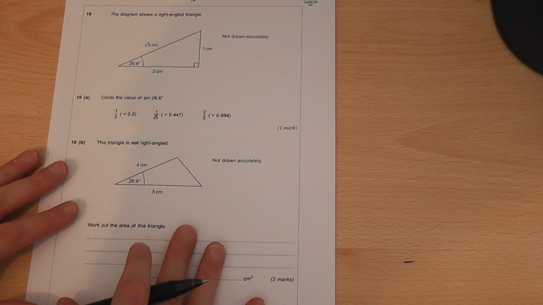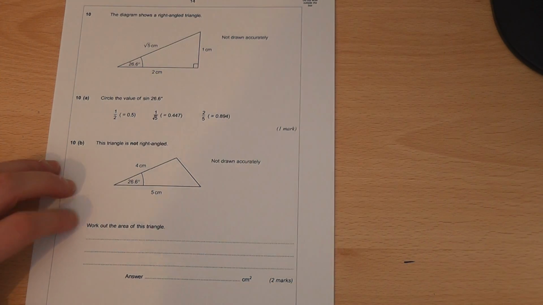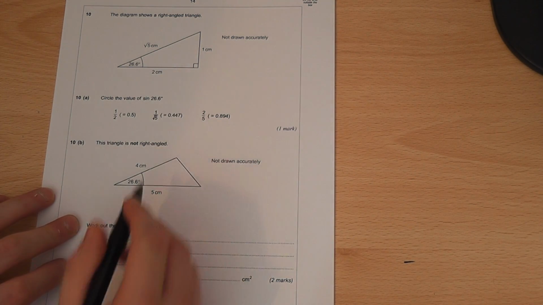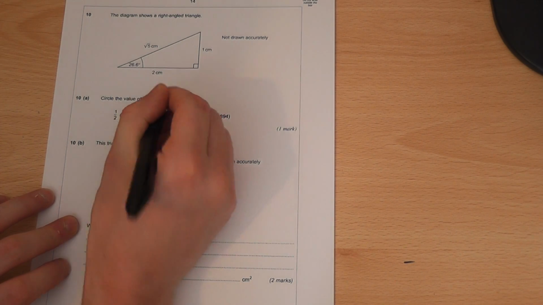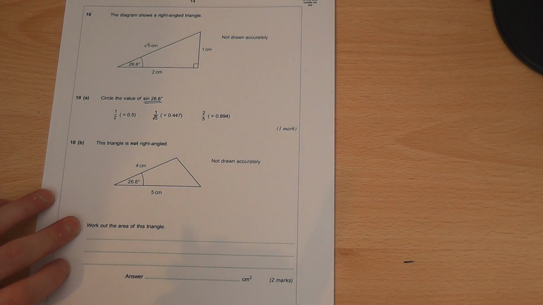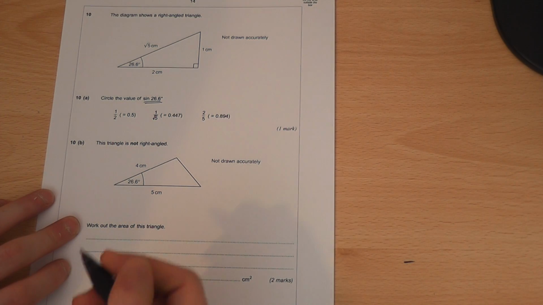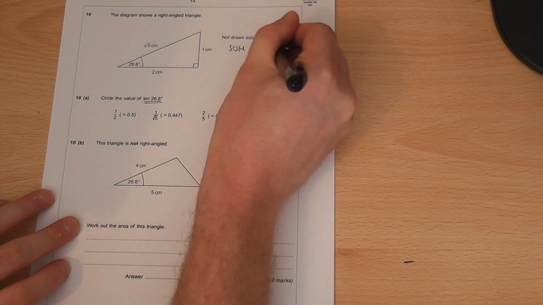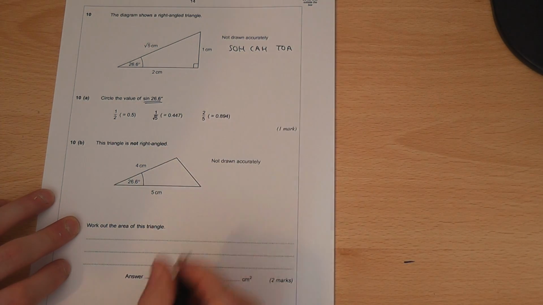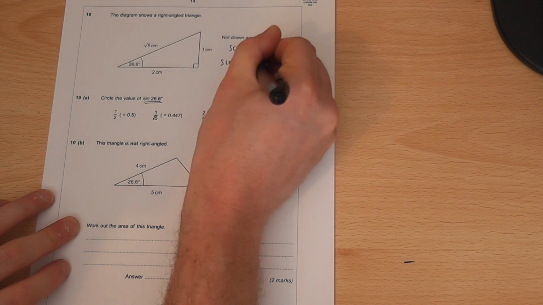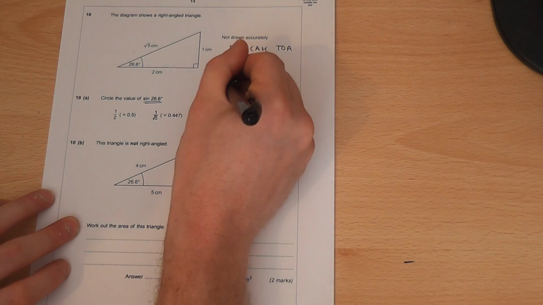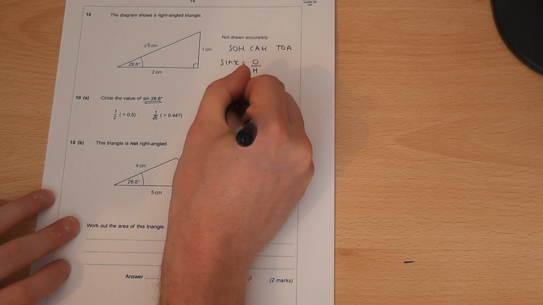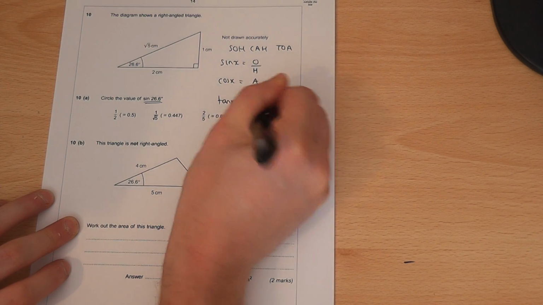Now question 10, again a sort of grade A question, looks quite confusing and mentions these things called sine. Now then, this actually revises and looks at SOH CAH TOA. And this tells us that sine x, or the angle, is opposite over hypotenuse, cos x equals adjacent over hypotenuse, and tan x equals opposite over adjacent.